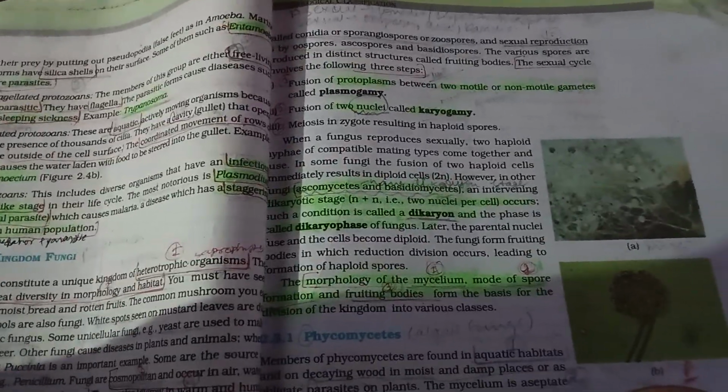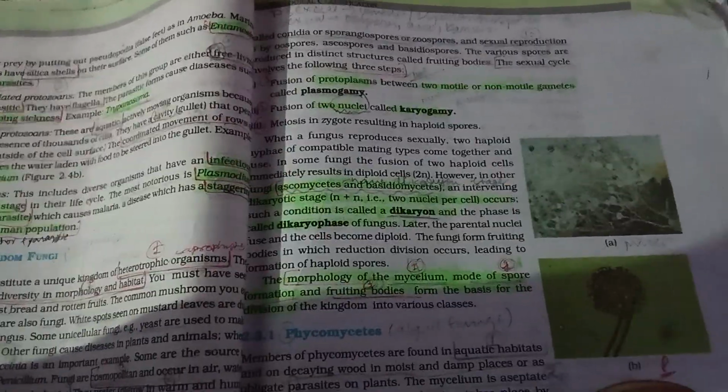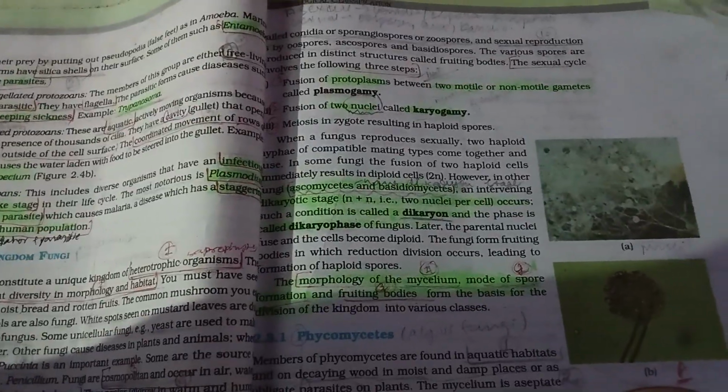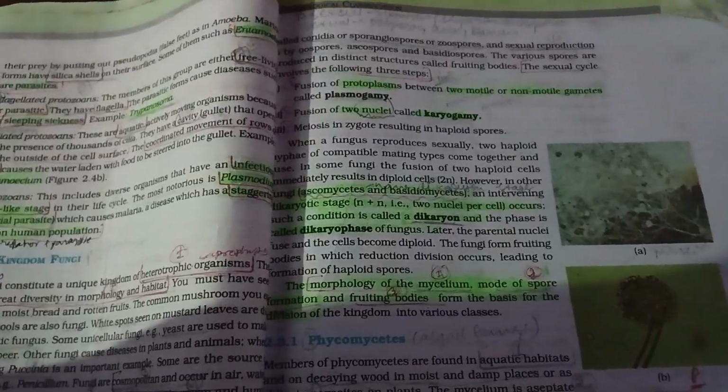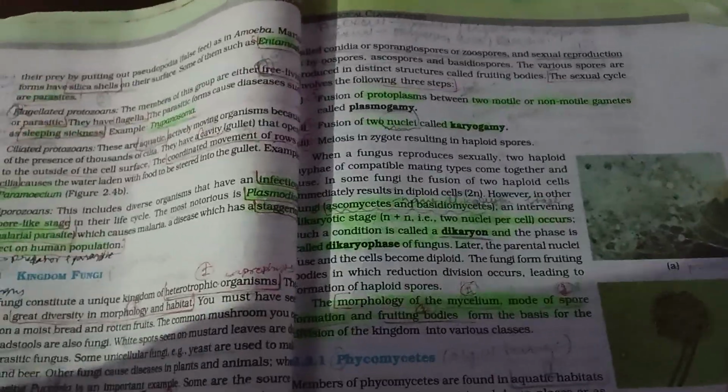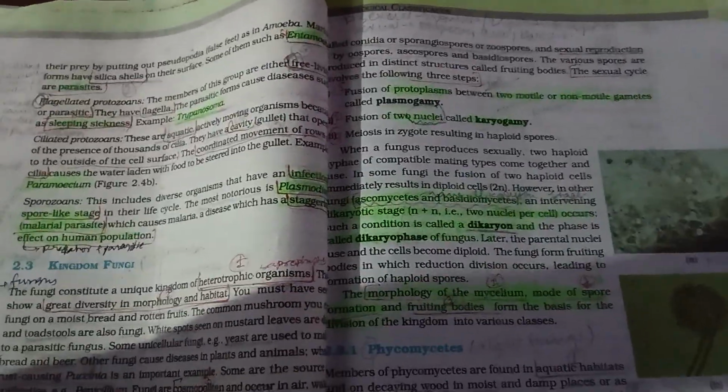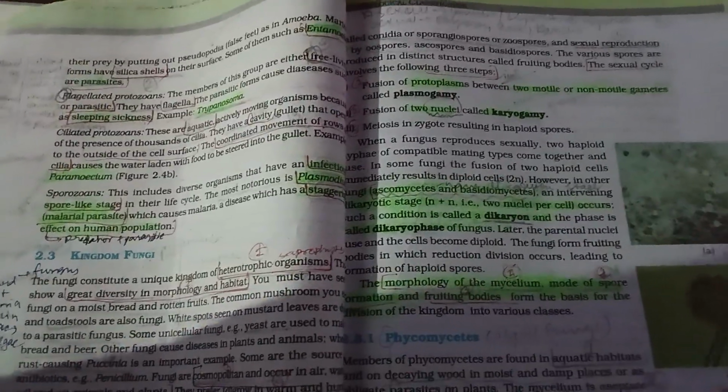Example: Paramecium. Sporozoans. The name itself indicates that they have a spore-like infectious stage in their life cycle. Plasmodium is an example of this, and Plasmodium is the malaria parasite, which has a staggering effect on the human population. So that's it about the protozoans, the points you need to remember.